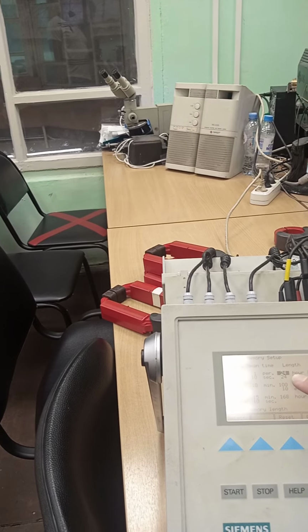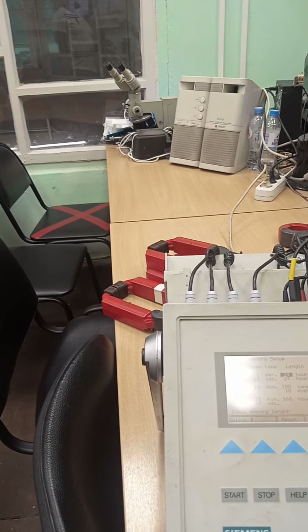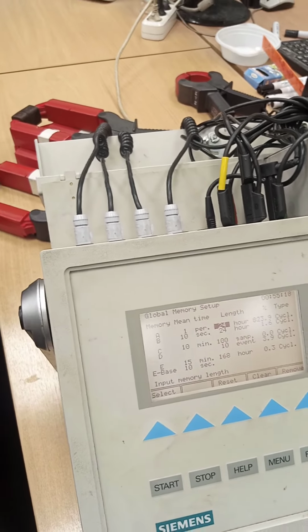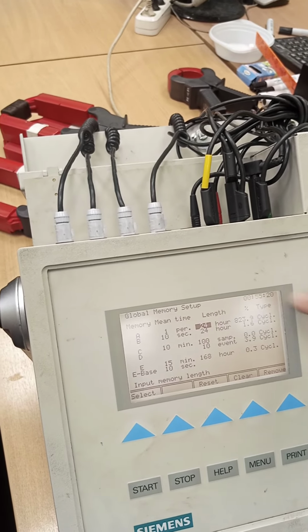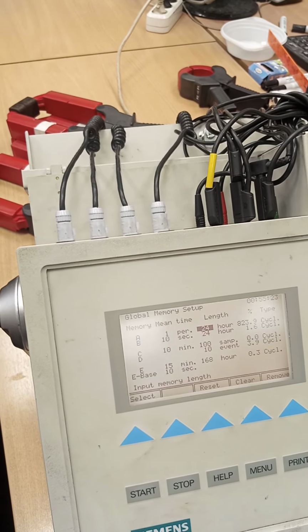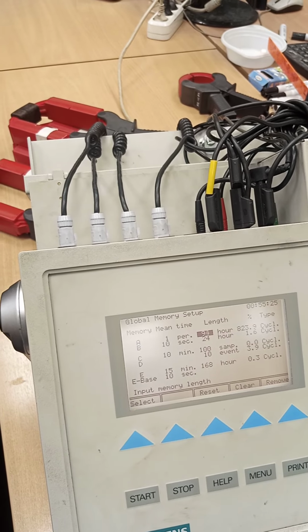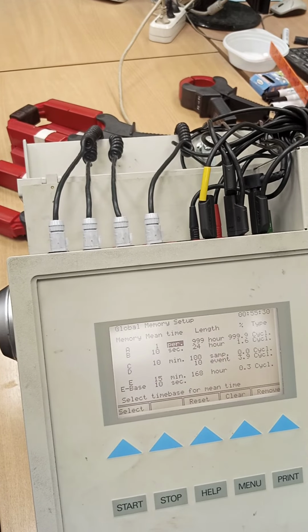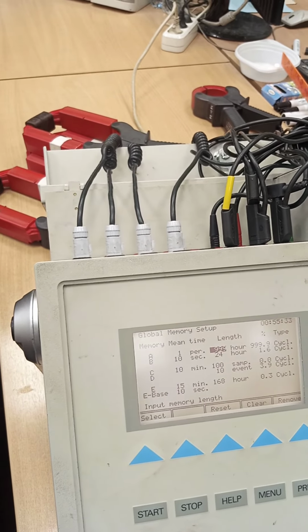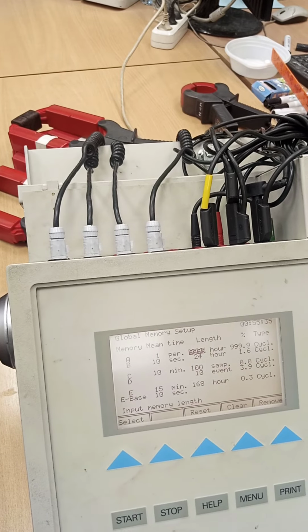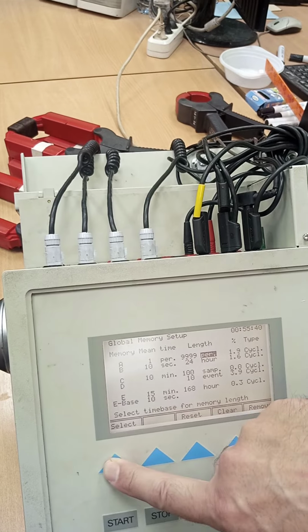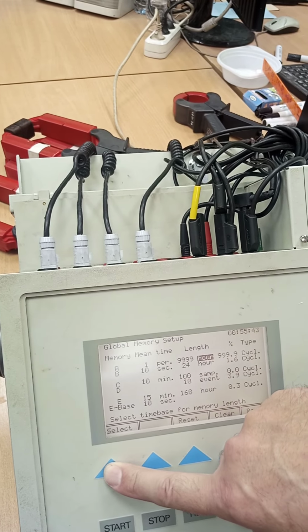Next, length of this buffer, of course, it's clear. Now it's 1 day, but we can set it once again from 1 to 9,999 of period, second, minute, hour.